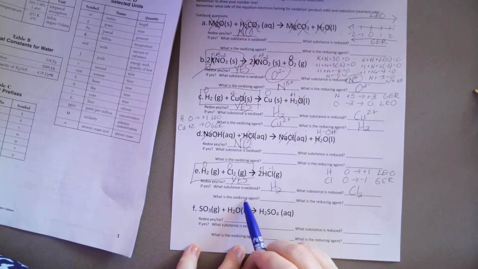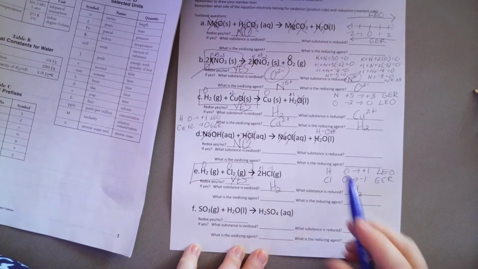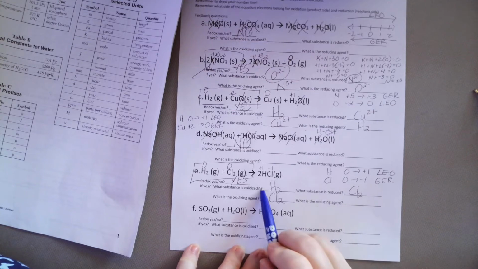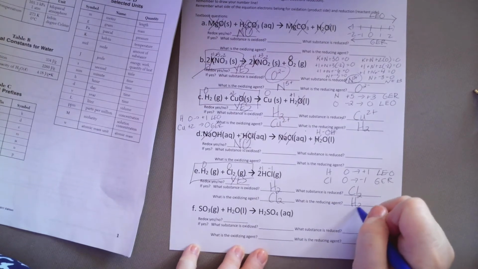What is the oxidizing agent? The thing that was reduced, Cl2. What is the reducing agent? The thing that was oxidized, H2.